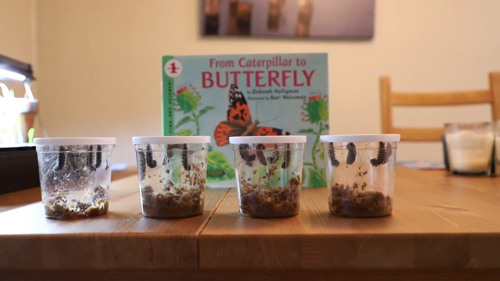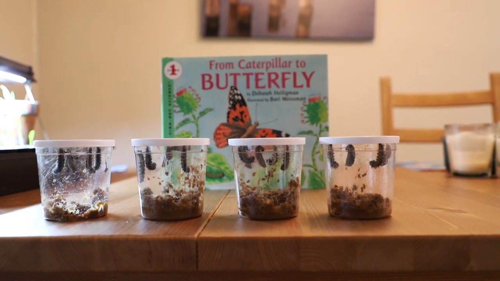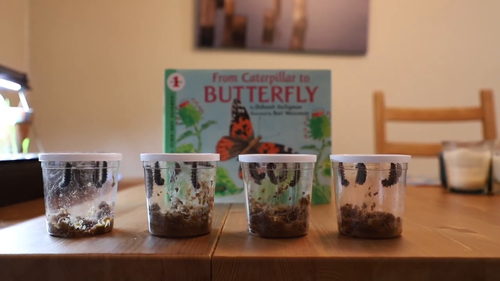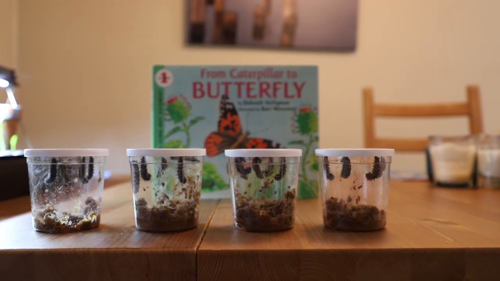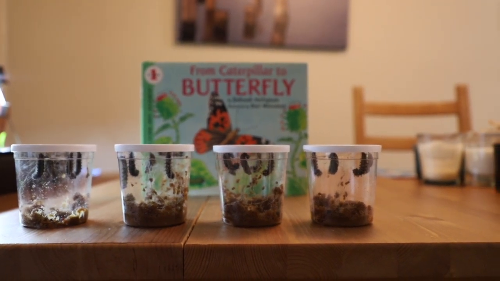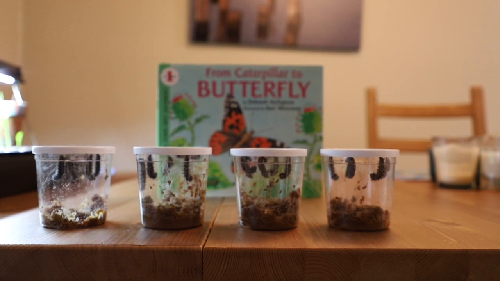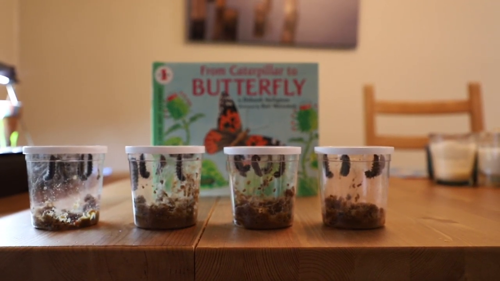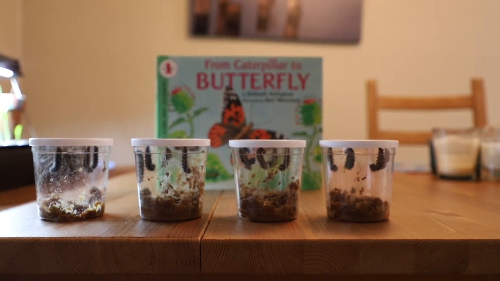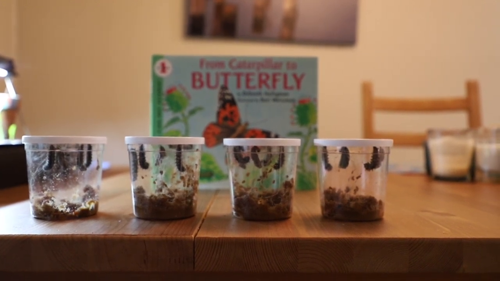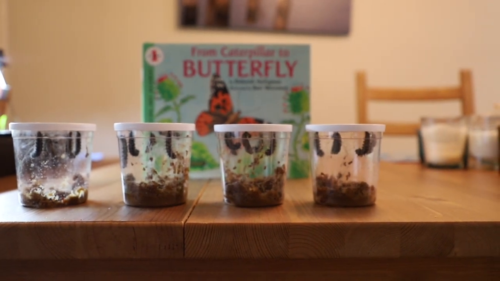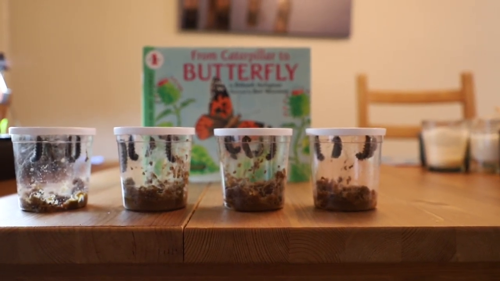Our caterpillars are beginning to make a very exciting change in their containers right now. They've all been making that J shape and have begun making their chrysalis so that they can start turning into the butterfly. So I'll bring you in so that you can take a look at how much of a change it is between just making that J shape and what that chrysalis is going to start looking like.